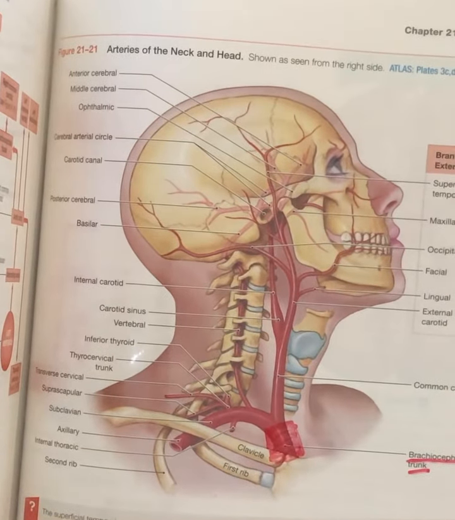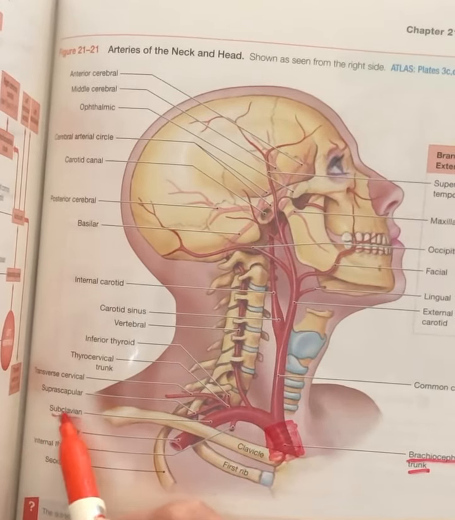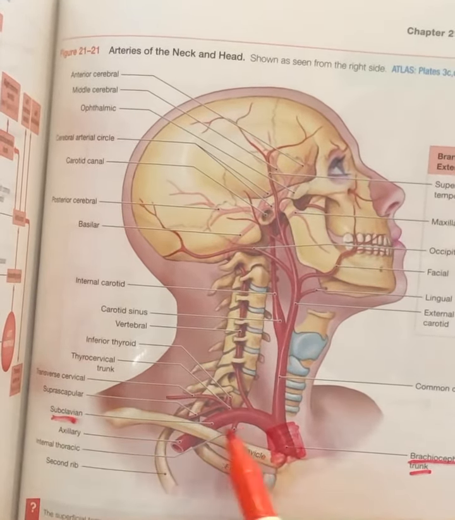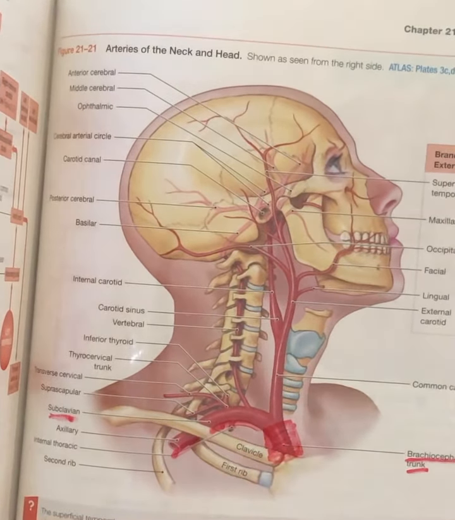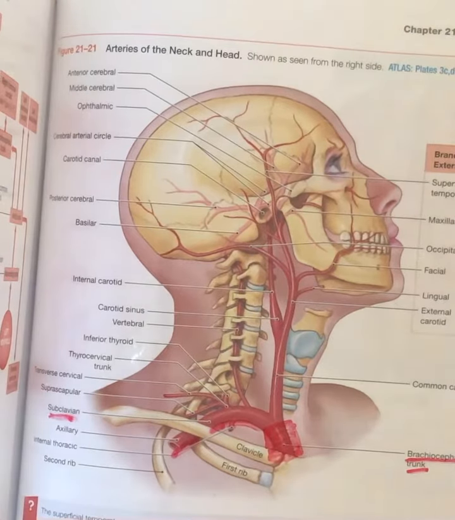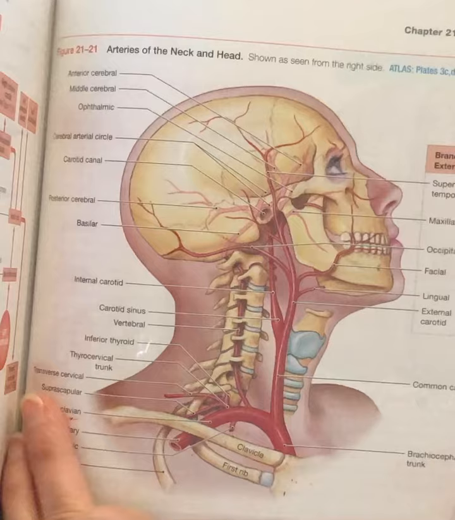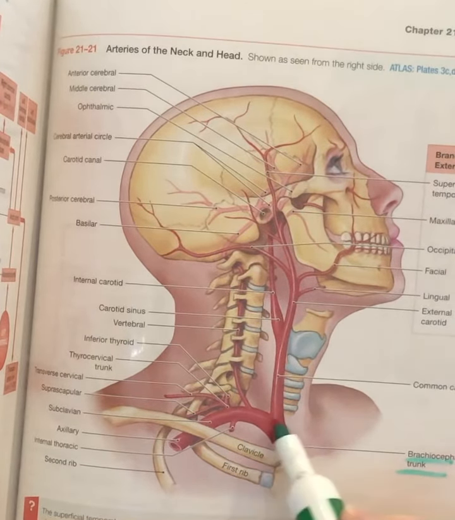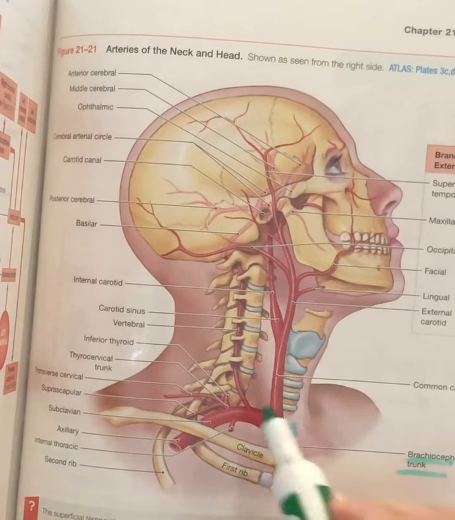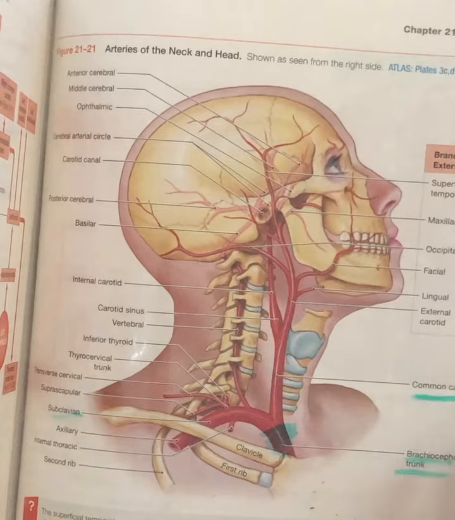Brachiocephalic trunk splits into your subclavian. All right, so here's the subclavian here. And we know it's a subclavian because it goes underneath the clavicle. You know what, I think I might pick a different color. Maybe we'll do green because orange on red is a little bit hard to see. So let's see if my green pen is good. There we go. So here's your brachiocephalic trunk, and that's going to split into the subclavian and your common carotid.